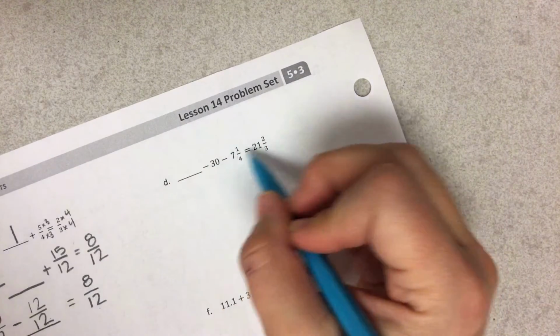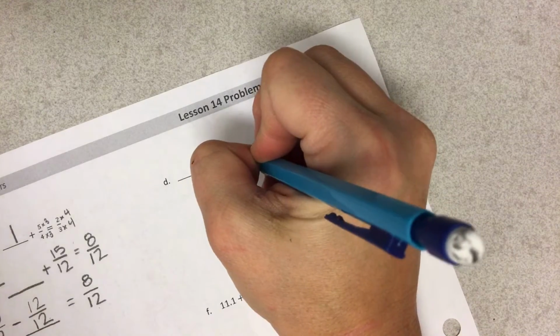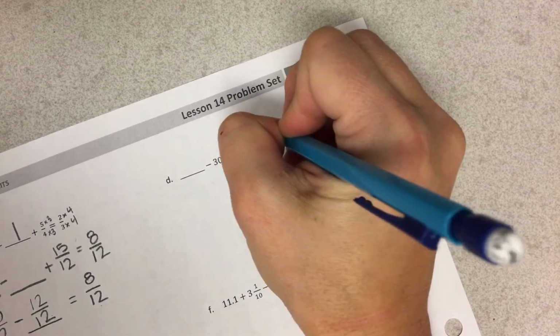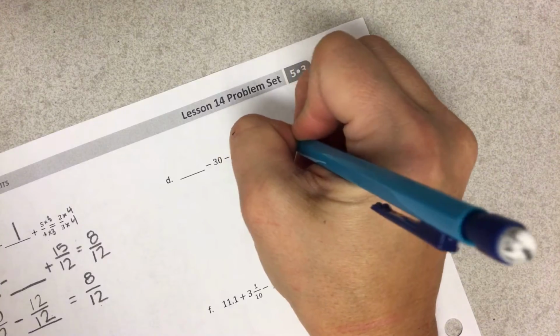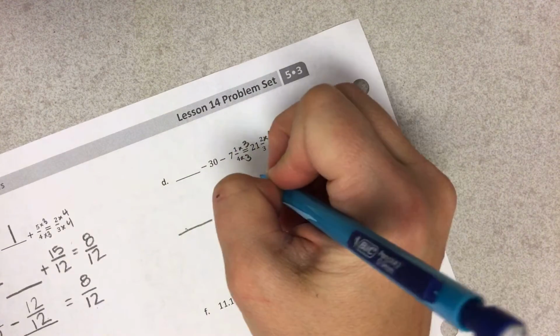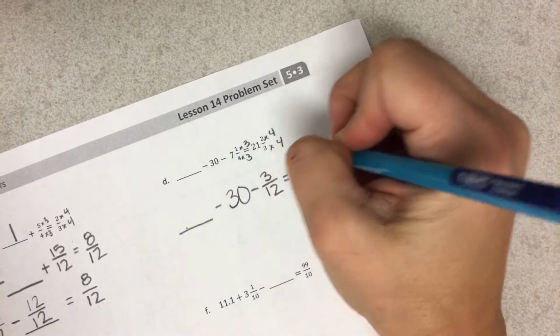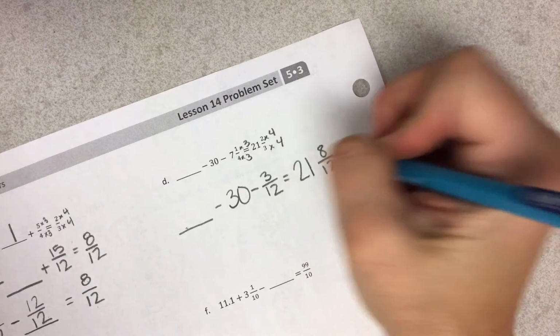Okay, let's go over here. What I need to do, common denominator is what I'm going to do. So I'm going to turn this into a 12, turn this into a 12. So now I'm going to have something minus 30 minus 3/12 equals 21 and 8/12.